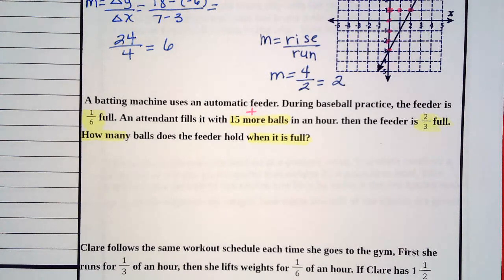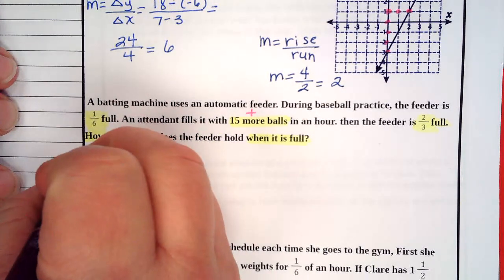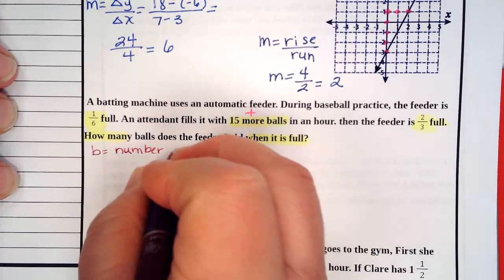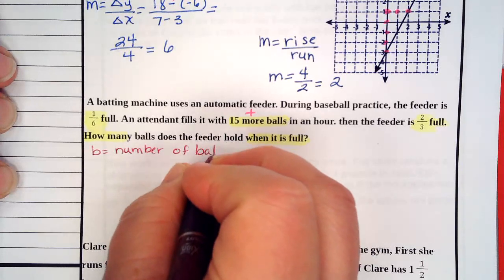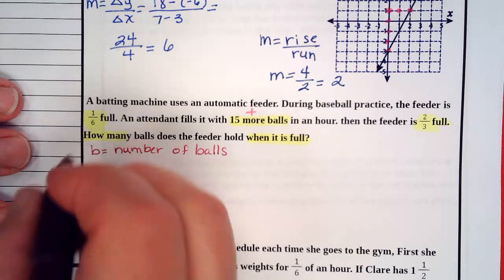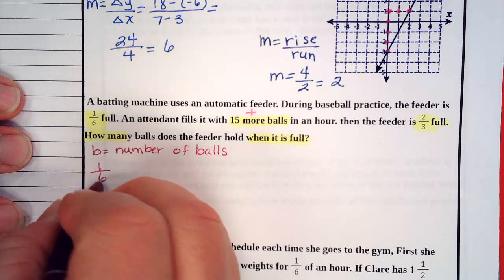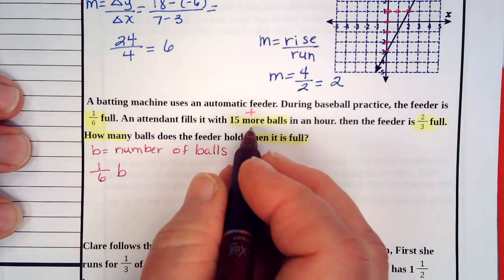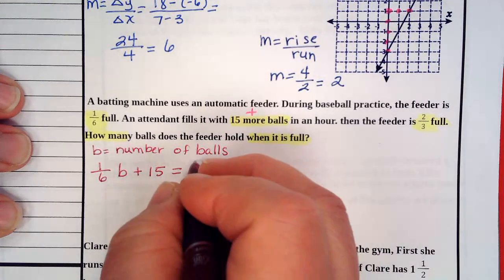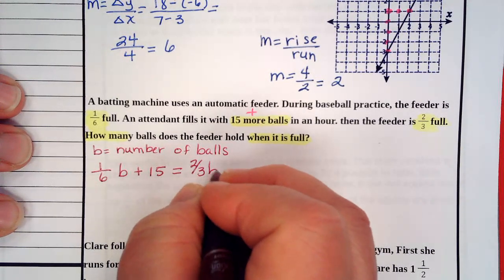So what do you start with? Well, what's our variable and what does it mean? Well, we could use B for number of balls. Okay, so you start off with 1/6 of them. We don't know how many, but it's 1/6 B. Then we add 15 more, then it is 2/3 full. So that's 2/3 the number of balls.